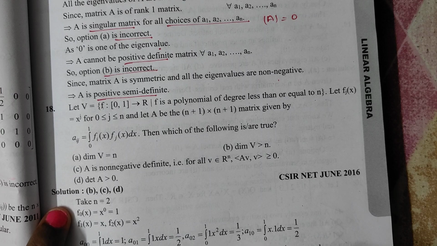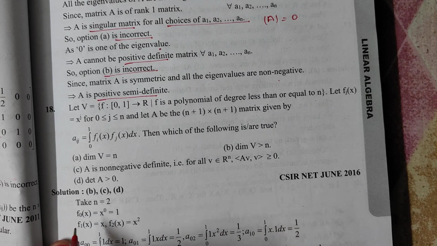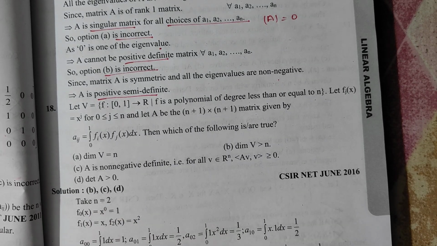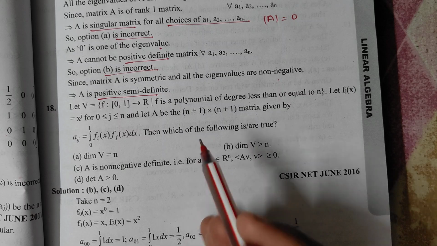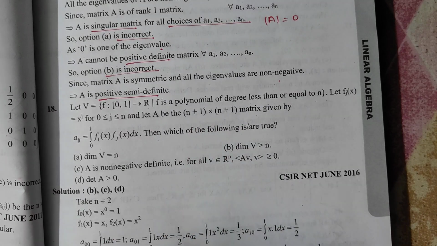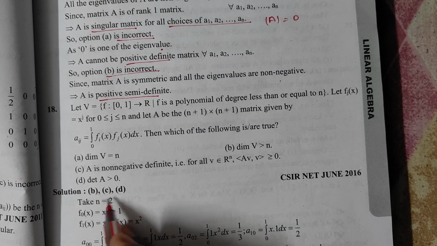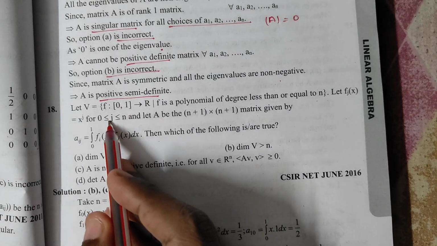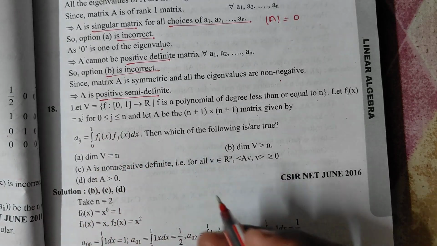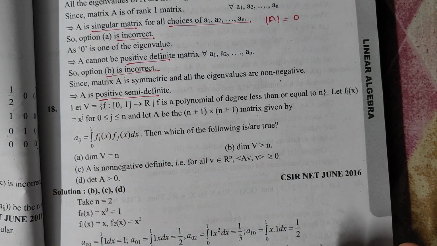So what I'm going to do is take n as 2. If you take n as 2, the matrix will form a 3 by 3 matrix. That's why I'm taking the value of n as 2. They have given 0 less than or equal to j, so I'm taking the value of j as 0.